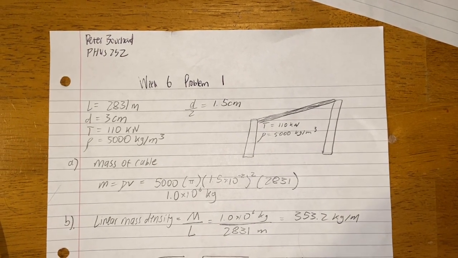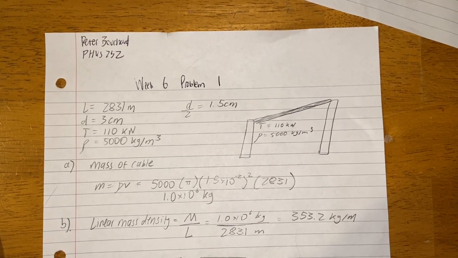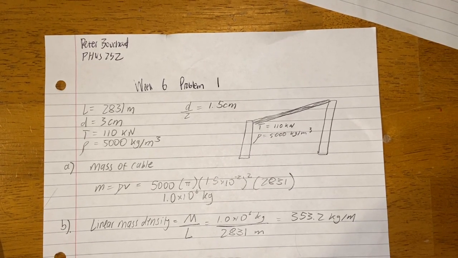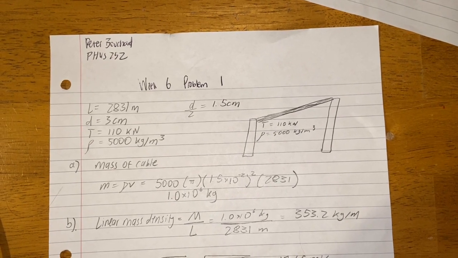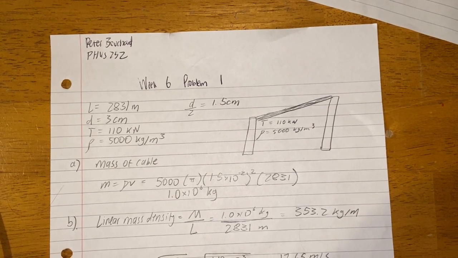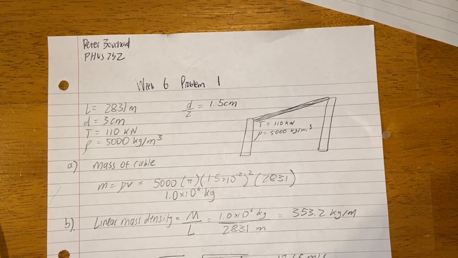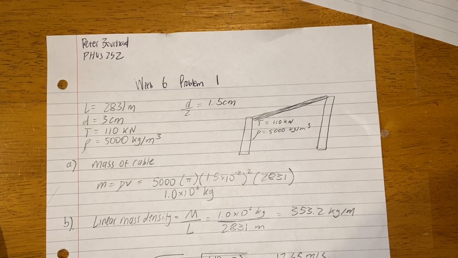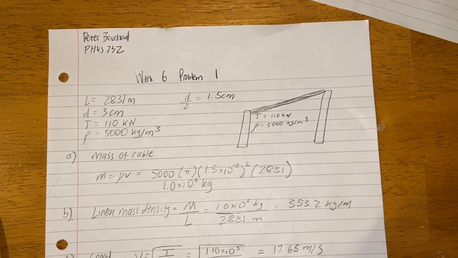In this particular example, there is a cable car, and the cable has a diameter of 3 centimeters. We are going to assume for this problem that there's uniform tension in the cable close to its maximum safe limit of 110 kilonewtons. And we're going to assume that the density of the cable is 5,000 kilograms per meter cubed. So there are going to be 4 parts to this problem.